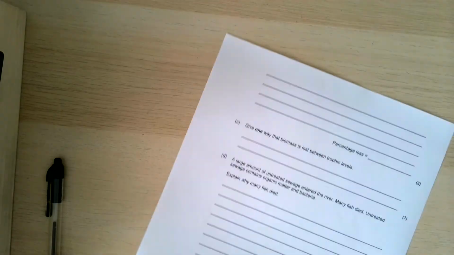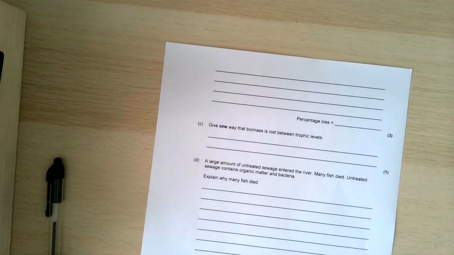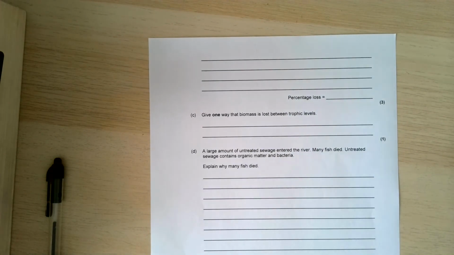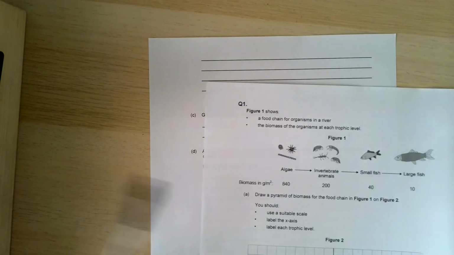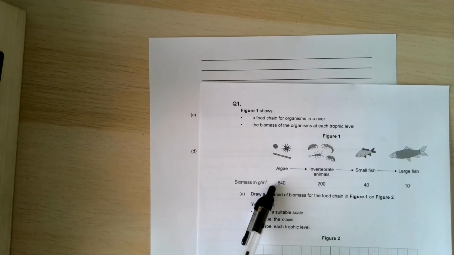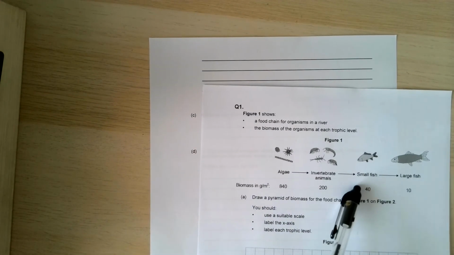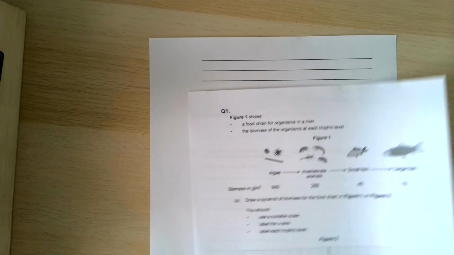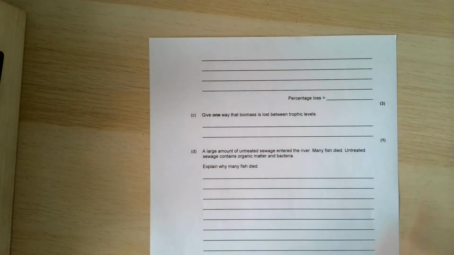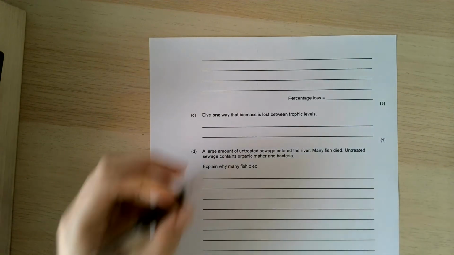Your next question is saying, give one way that biomass is lost between the trophic levels. So why is the biomass not preserved from all the algae? Why, when the algae is eaten by the invertebrates, which are eaten by the small fish, which are eaten by the large fish, why is there not the same amount of biomass? Okay, so you can lose biomass in a multitude of ways.